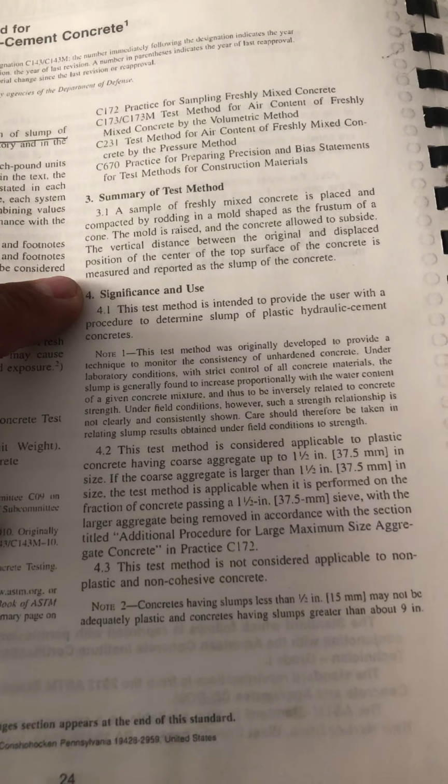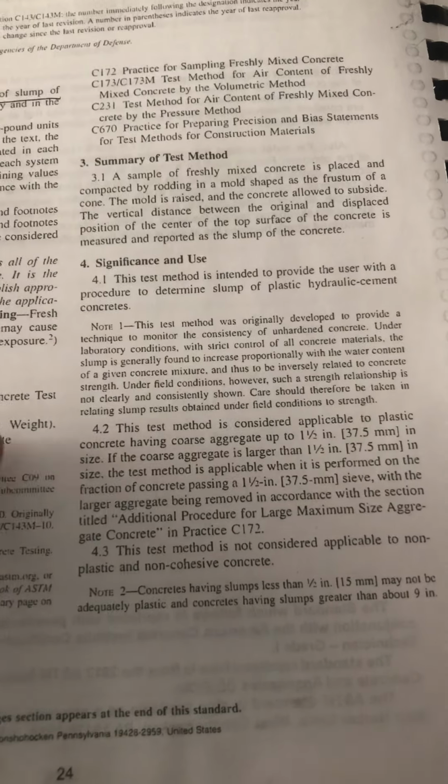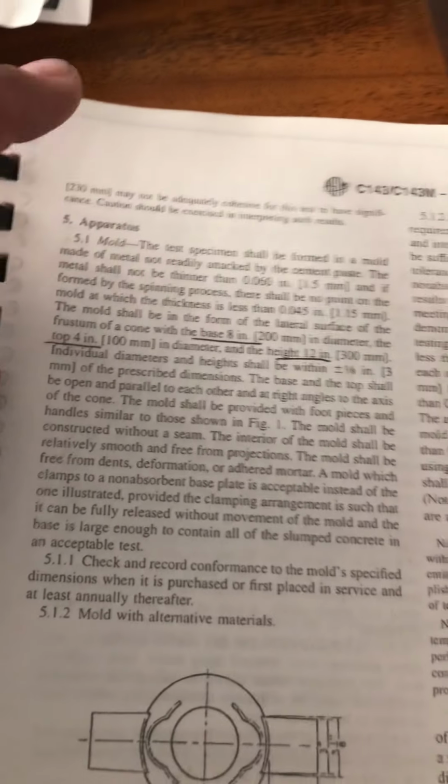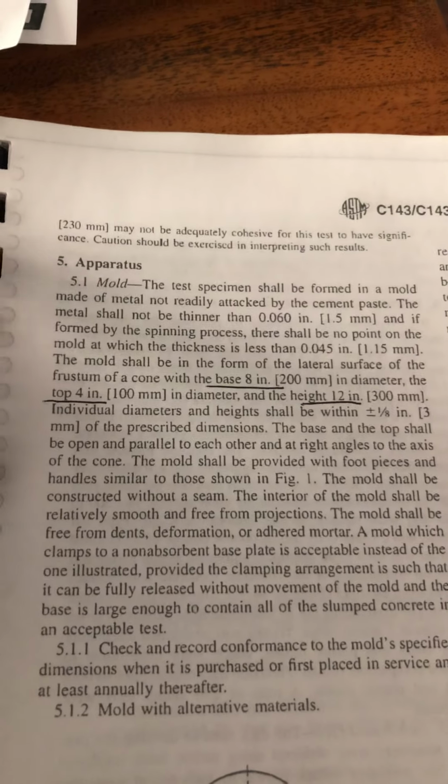The significance and the use. Why do we do this and what's it used for? Blah, blah, blah. As you can tell, not a lot of stuff underlined in this section. It continues over here. Number 5, apparatus.